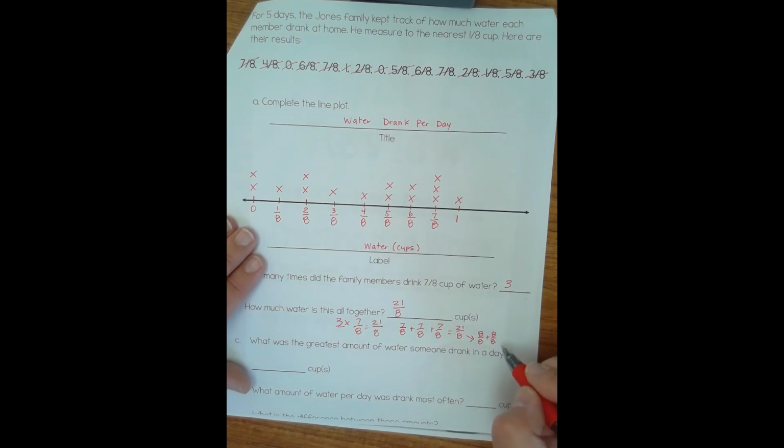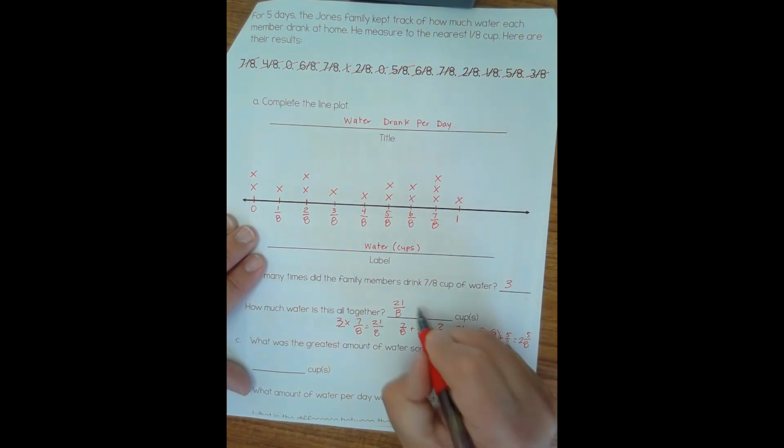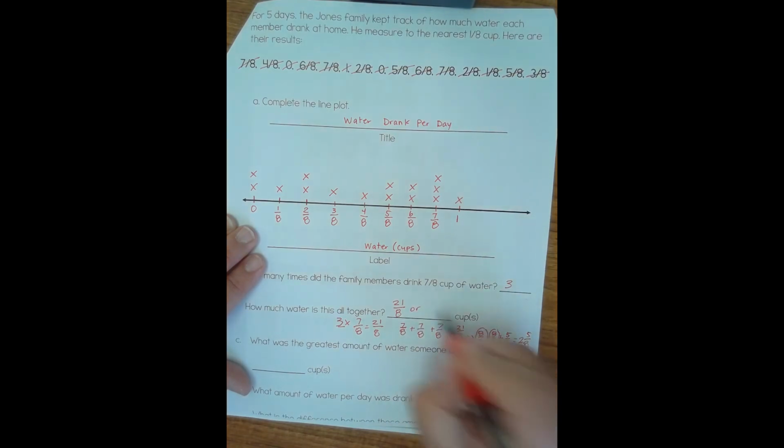Okay, so now we can't do another whole. We know that there are 5 more eighths, so we have 16/8 so far, and 5 more eighths will get us to that 21/8. So we have 1 whole, 2 wholes, and 5/8. So you could say 21/8, or 2 wholes and 5/8.